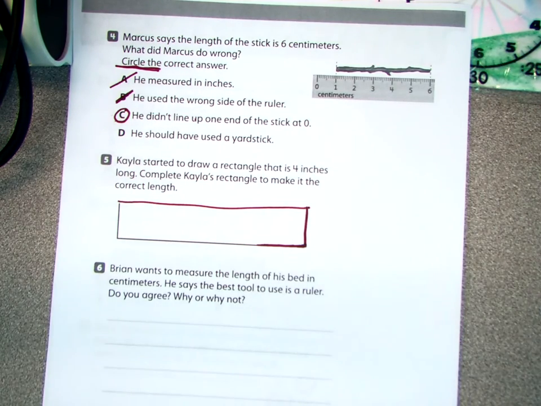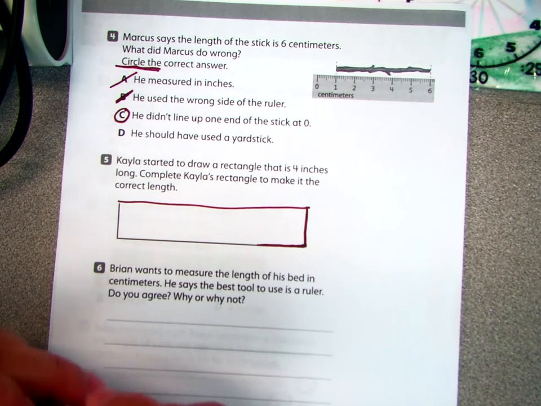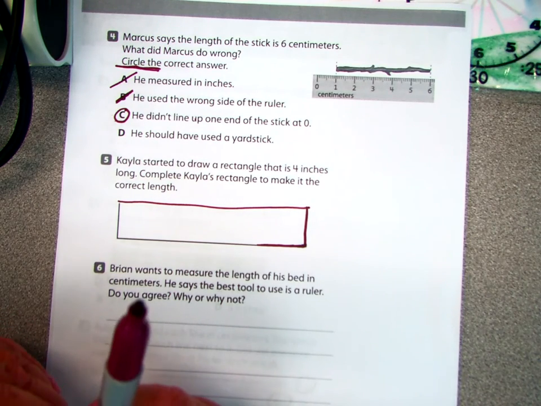Alright, number 6. Brian wants to measure the length of his bed in centimeters. He says the best tool to use is a ruler. Do you agree? Why or why not? Okay? Well, think about a bed.